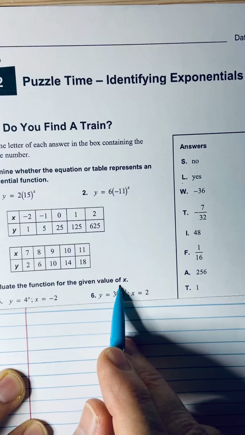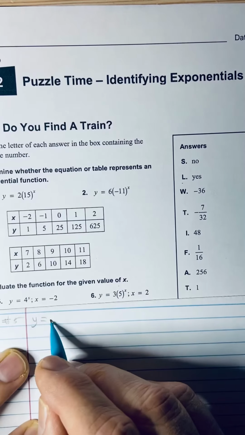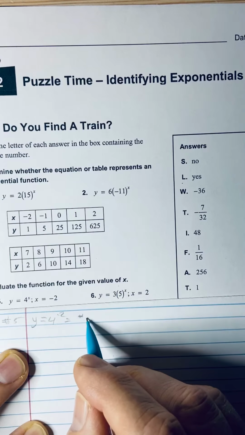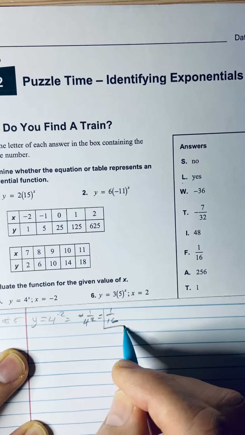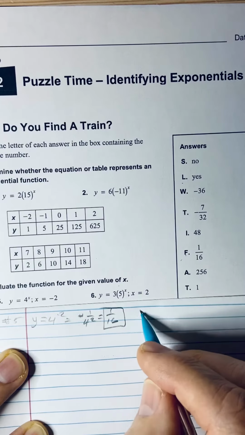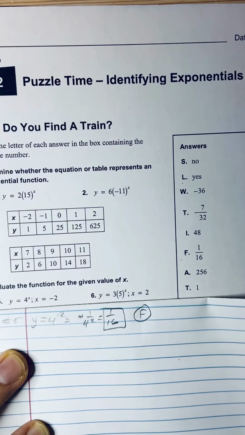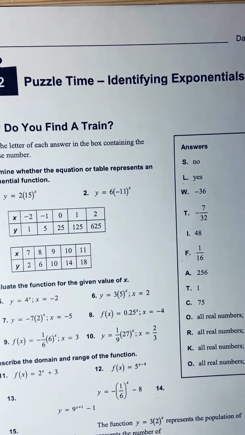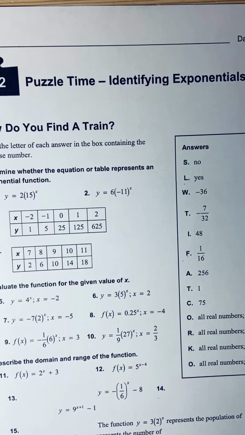Alrighty, here's 5. Evaluate the function with a given value of x. Okay, so we got y equals this number 5. 4 raised to the -2, that equals 1 over 4 to the +2, that equals 1 over 16. And do we have 1 over 16? Sure, we have an F. Okay, so 1 and 3 were L's. And number 5, where is 5? 5 is an F.